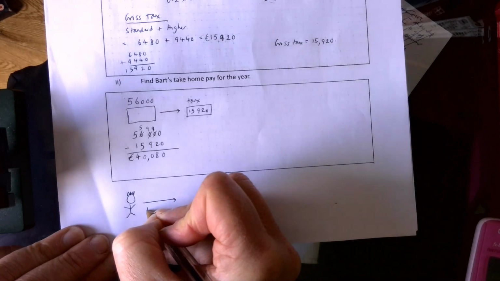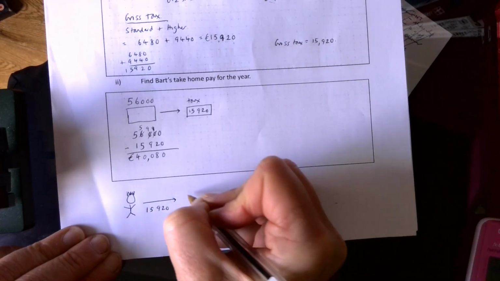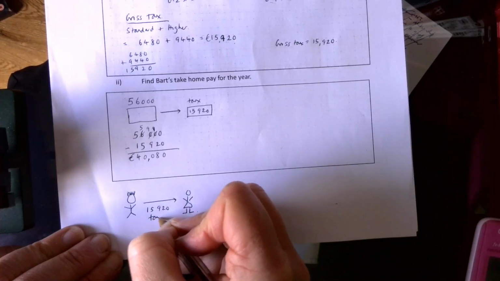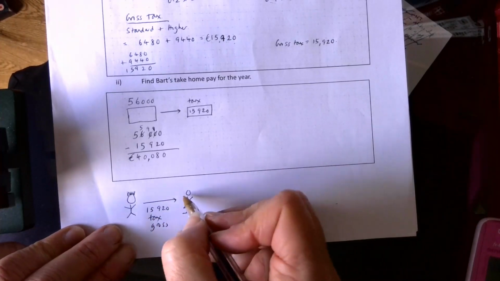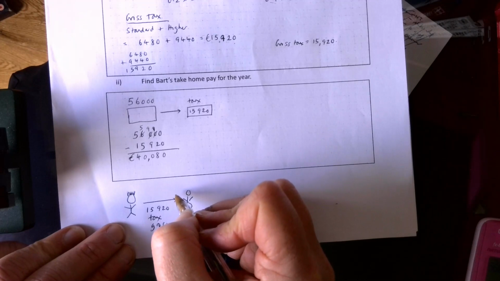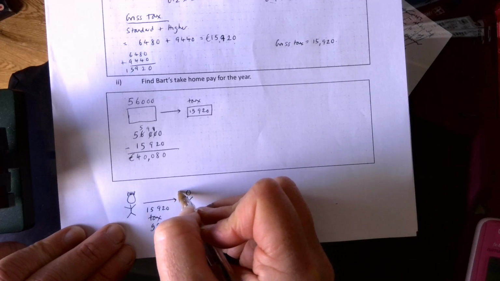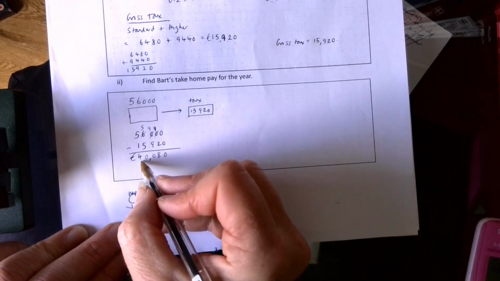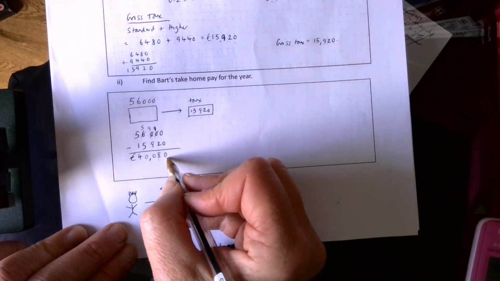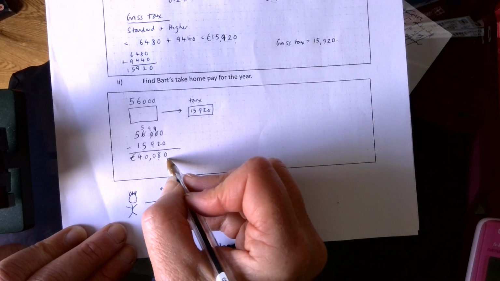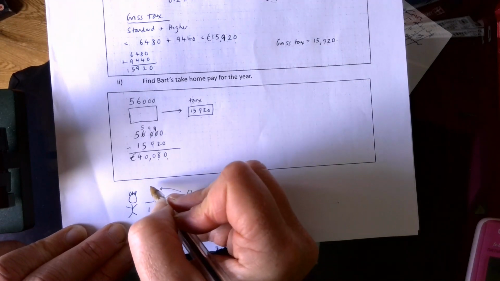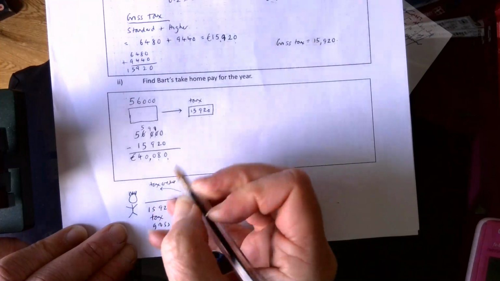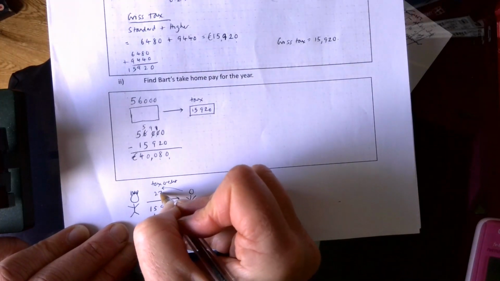He's going to give 15,920 to the taxman or the taxwoman. That's his gross tax. But remember, the taxwoman gives back to him his tax credit. So this is what he's got after giving the tax, but she gives back to him his tax credit. So she gives back to him 2,700.